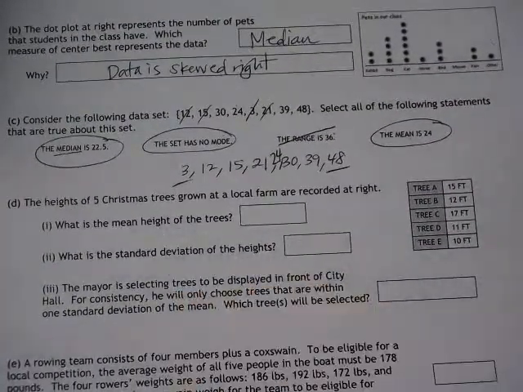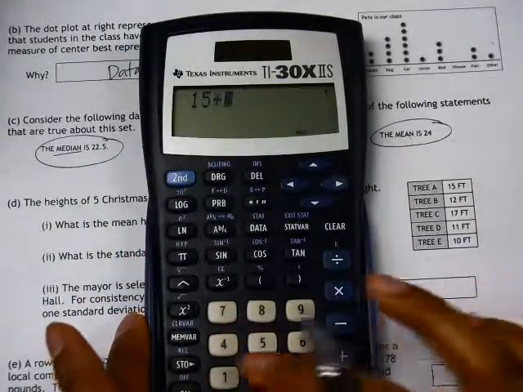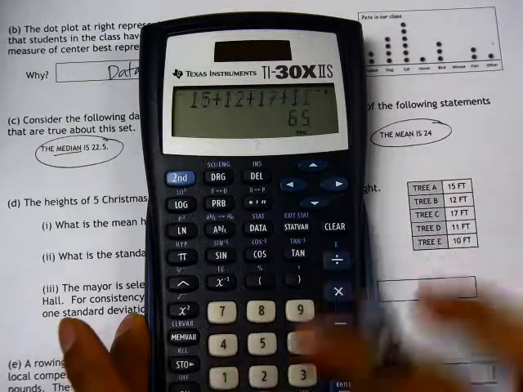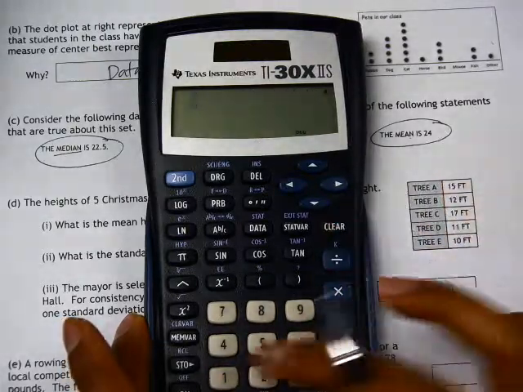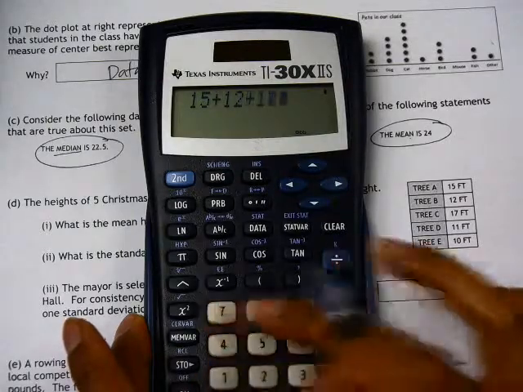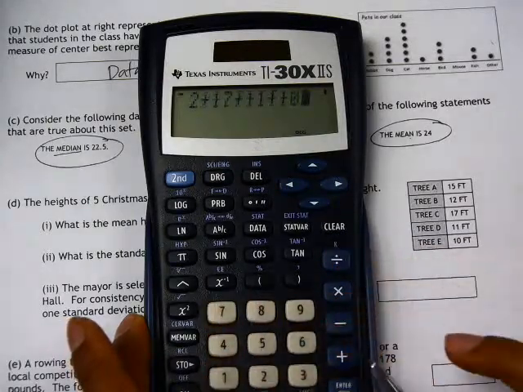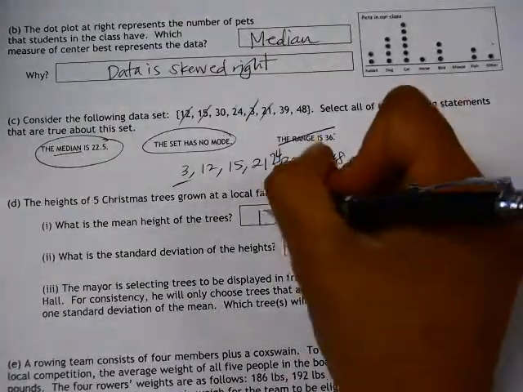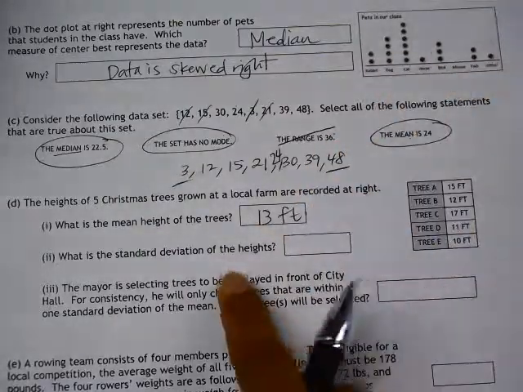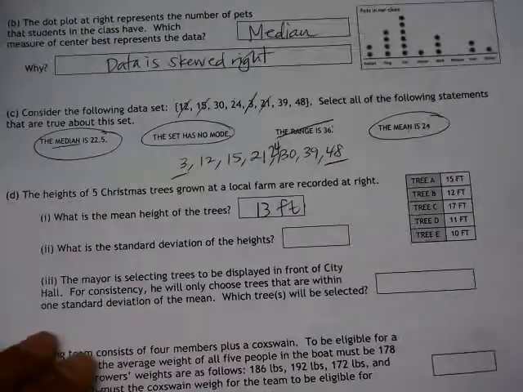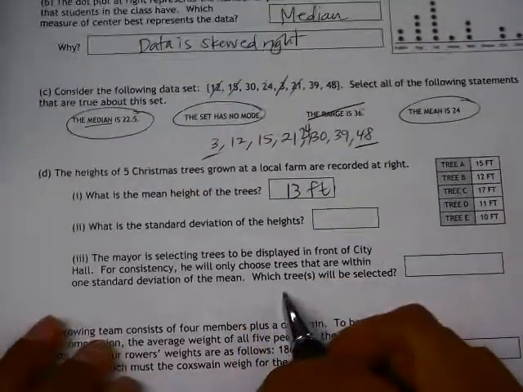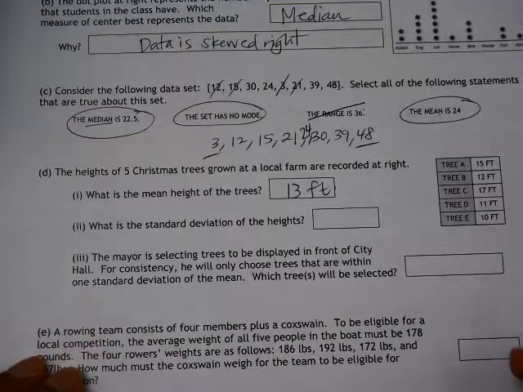All right, part D, we have height of 5 Christmas trees. What is the mean height of the trees? Let's go ahead and do that. Add them all up. And divide by 5. Okay, divided by 5. The mean is 13 feet. The standard deviation of the heights. So let's look at the standard deviation formula. Rather than writing the formula down, I'll kind of just walk you through how to calculate standard deviation.